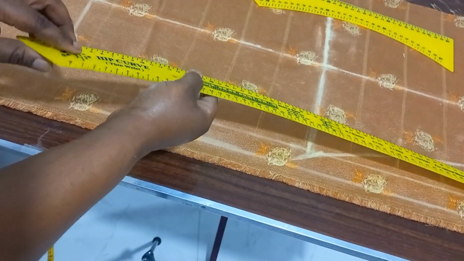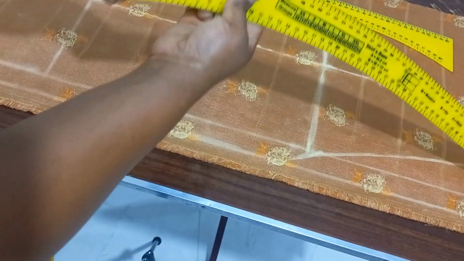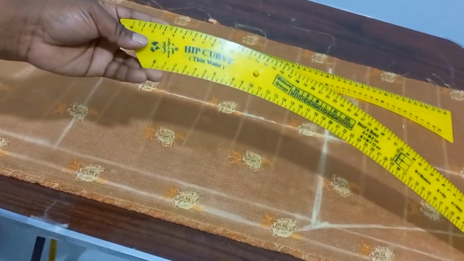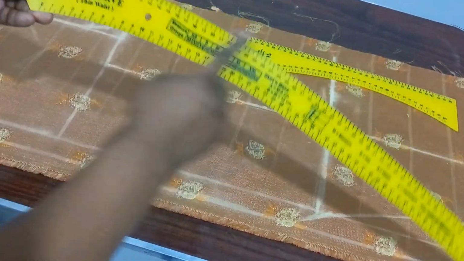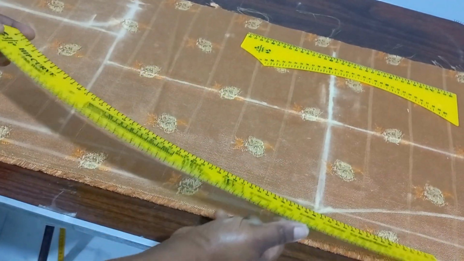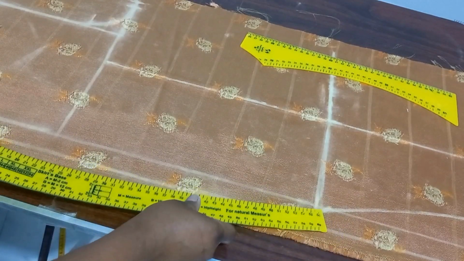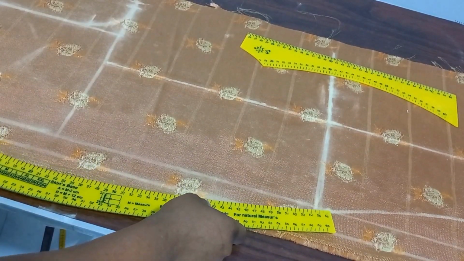Then this time, you have to turn the curve side of your ruler. Let me move the camera for you to see. The curve side this time will be facing you, and the inner part will be facing out. Vice versa, right?